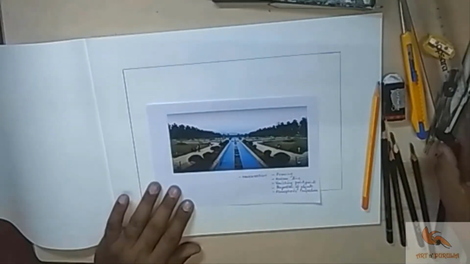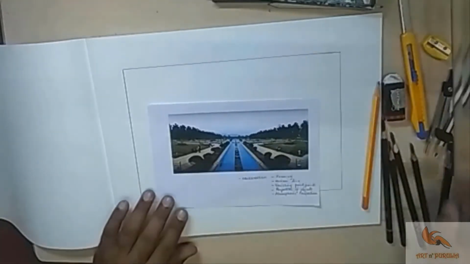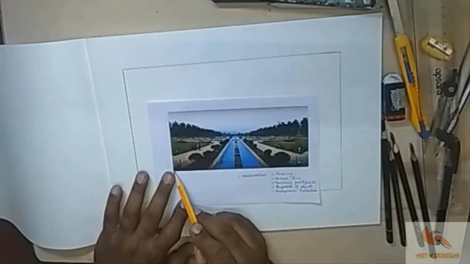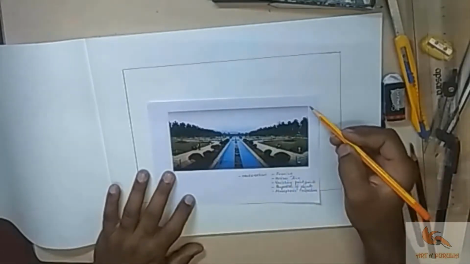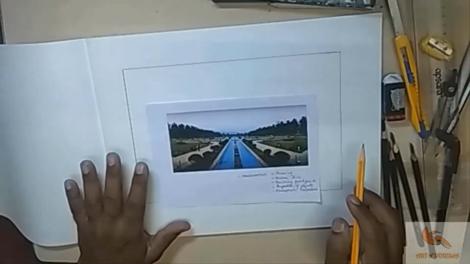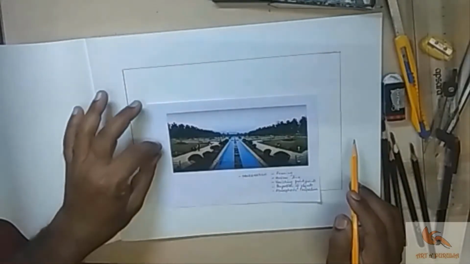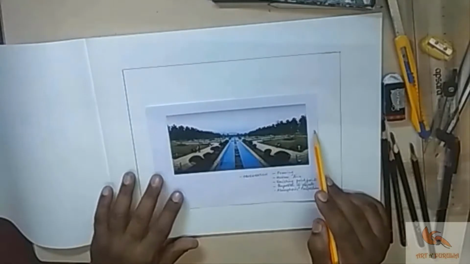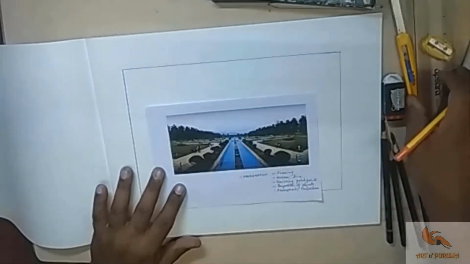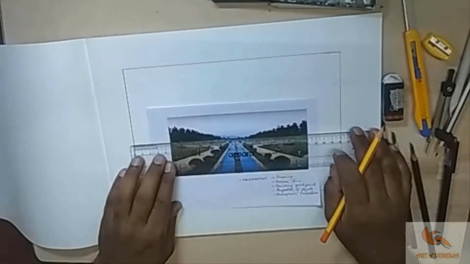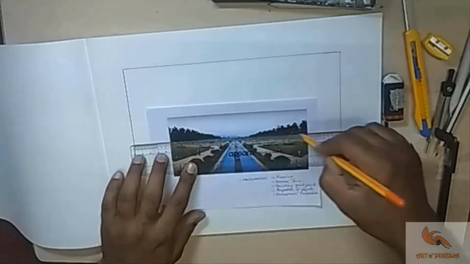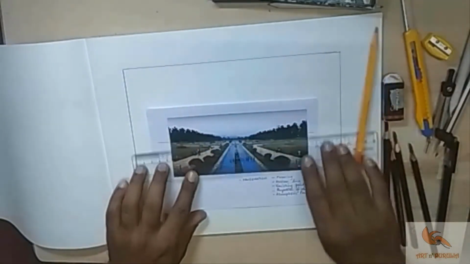So a few things you need to observe once you have already framed. Let's say we have framed this. The left limit is here, the right limit is here, and we have this. One thing to observe is, where is my horizon line? The horizon line more or less should be around the middle. Here it is slightly above the middle portion. So the horizon line is somewhere here. So let me draw the horizon line for convenience.